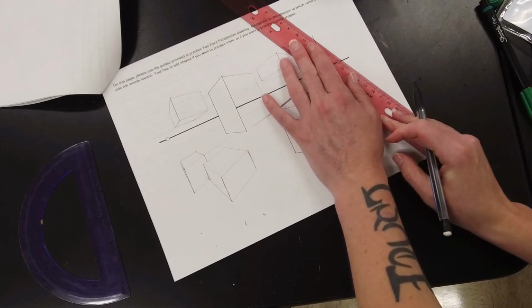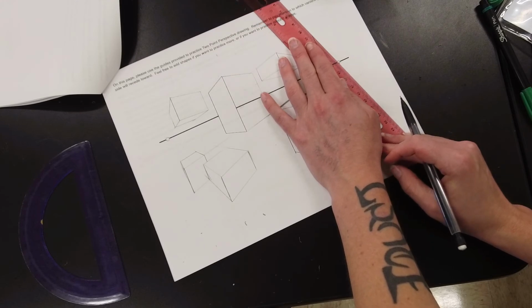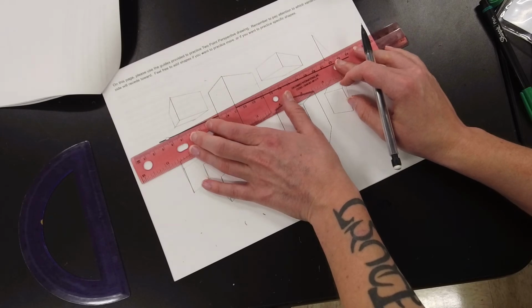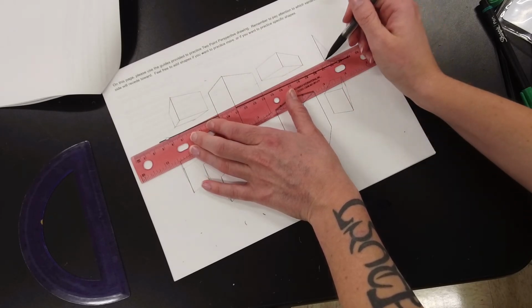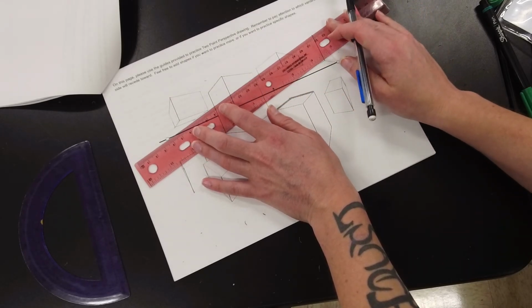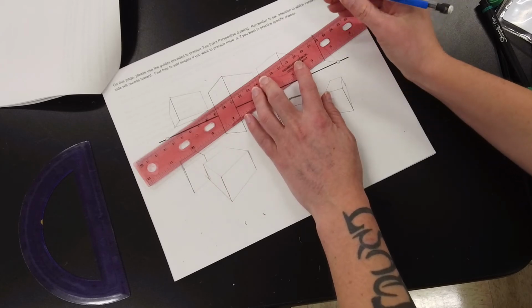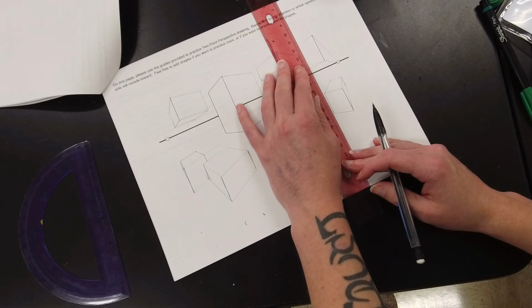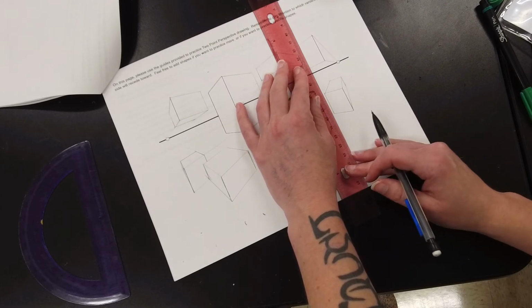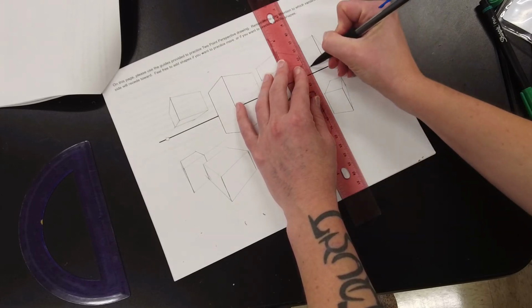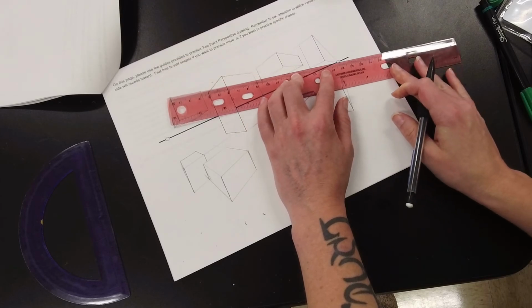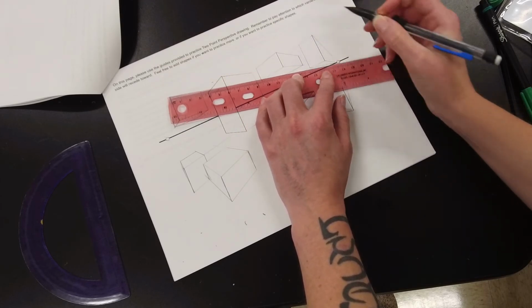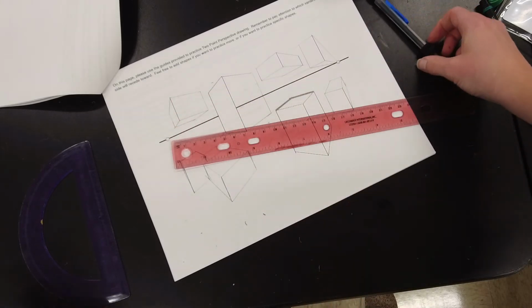And maybe this one I will make just go all the way down to the vanishing point because it's so close to it. And then opposite vanishing point, but I'm just going to have it close off at the vanishing point there.